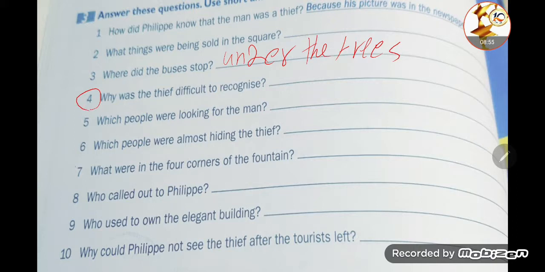Why? Because he was in disgrace. He was in disgrace.